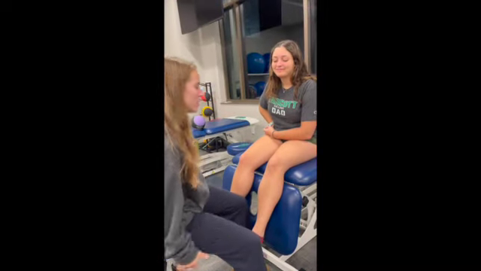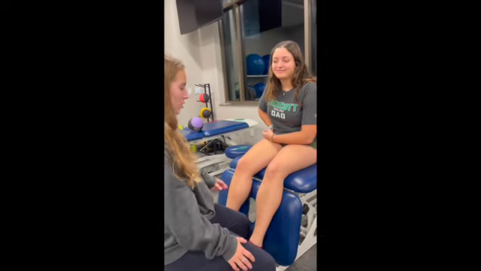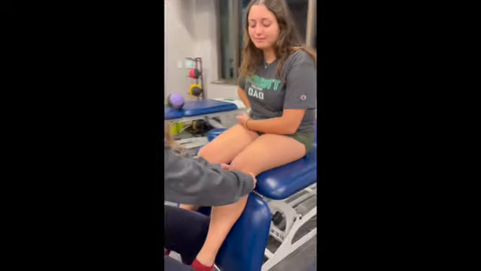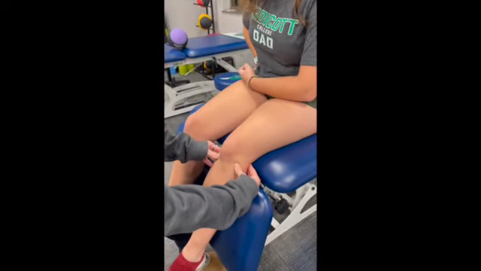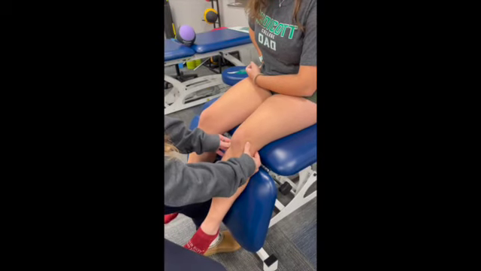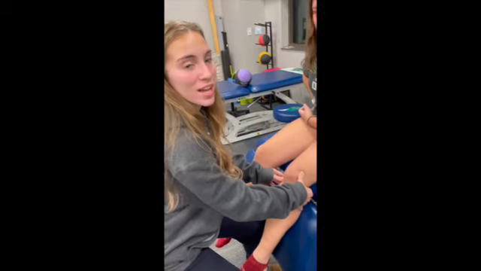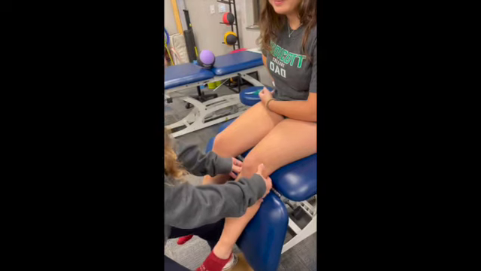All right, so we're gonna find the lateral femoral epicondyle. By doing this, you can put your fingers in the joint space, and then you can move laterally and medially. But to find the lateral one, you can move laterally and then move up until you find the bump, and that's the lateral femoral epicondyle.